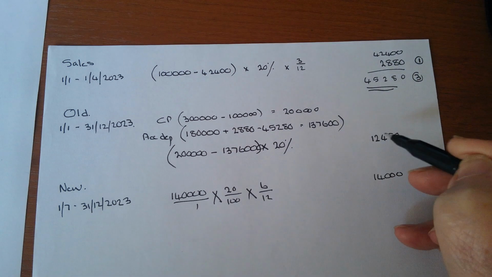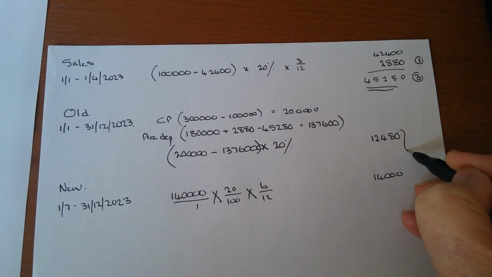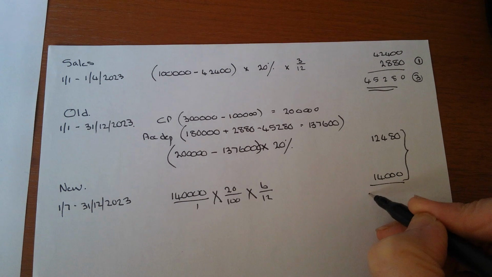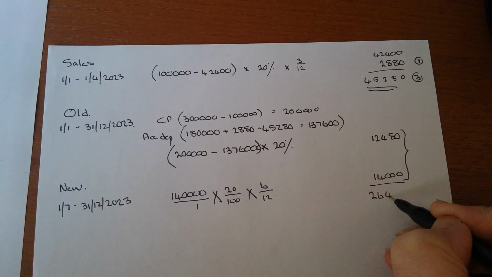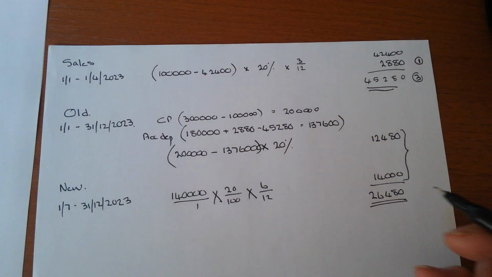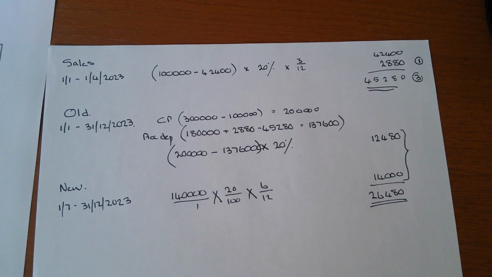Now these two amounts are both calculated on the last day of the year. So I will add them together and do one entry to show that the depreciation written off on the last day is 26,480.